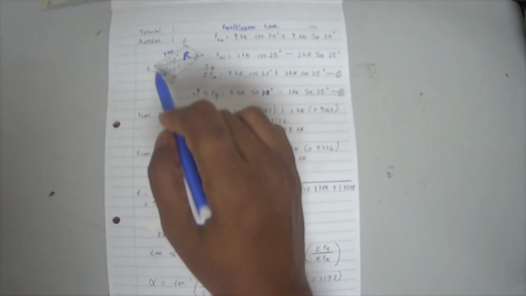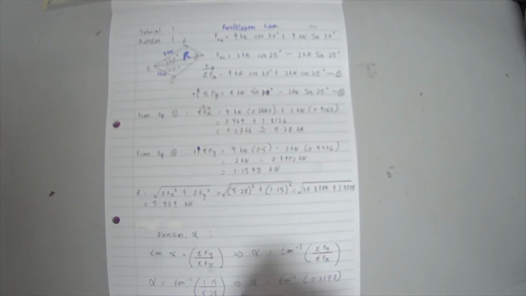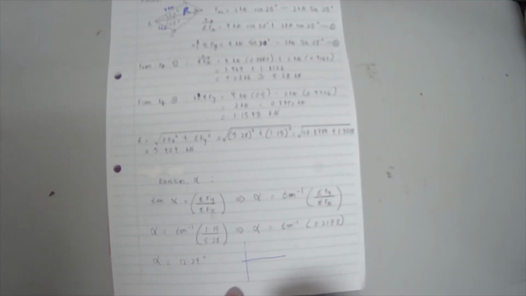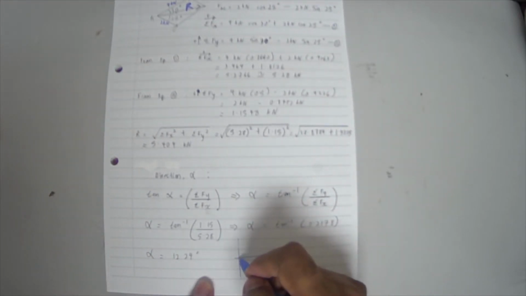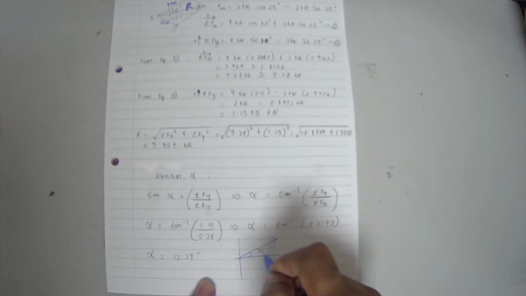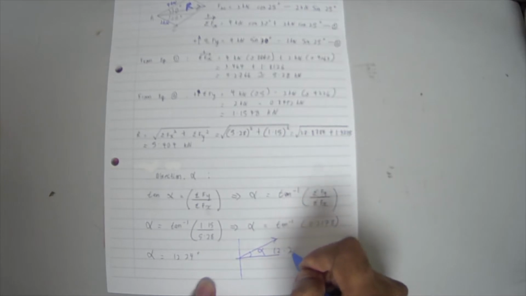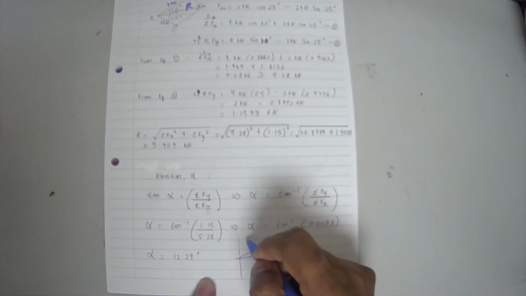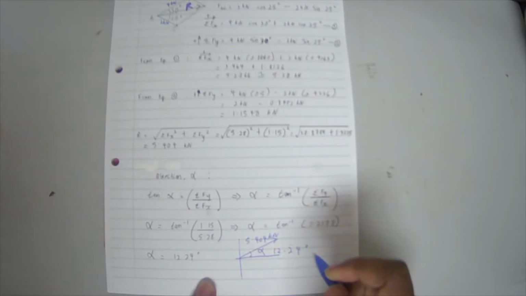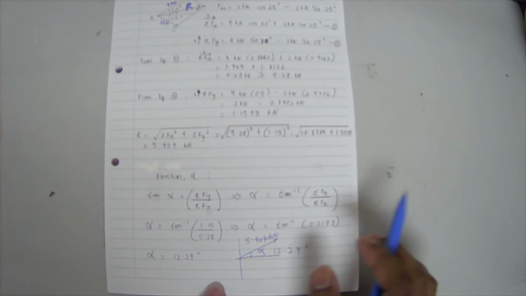Okay, so when we solve here, we got alpha value 12.24 degrees. That means the angle here is 12.24 degrees for the resultant value, for the direction. Okay, this is the alpha. So alpha value is 12.24 degrees and resultant is 5.404 kilonewton. Okay, this is how we solve for the parallelogram law.